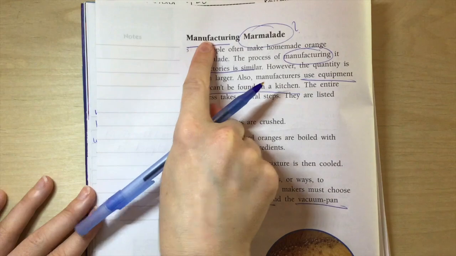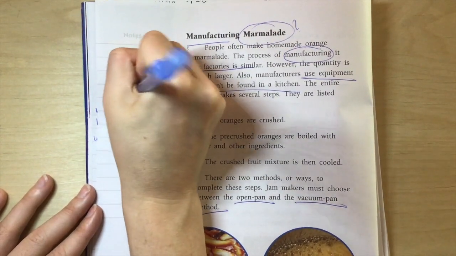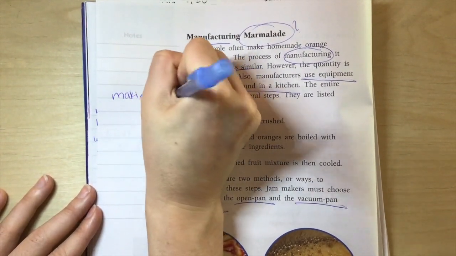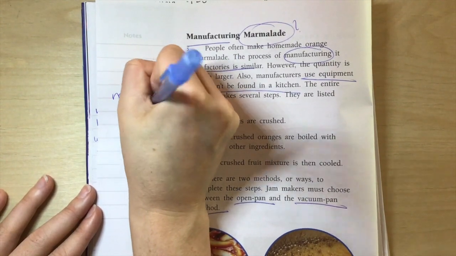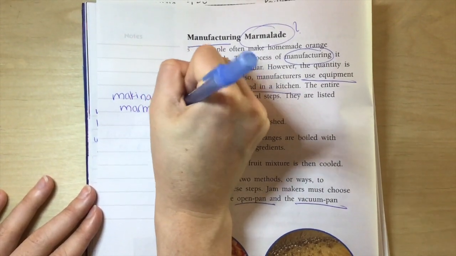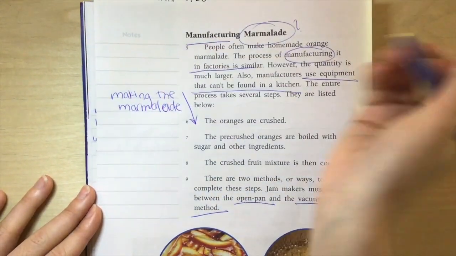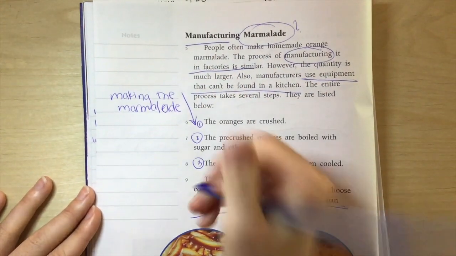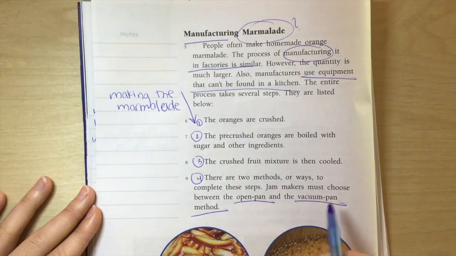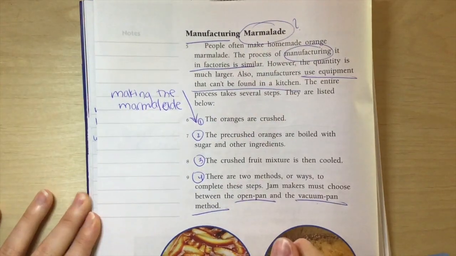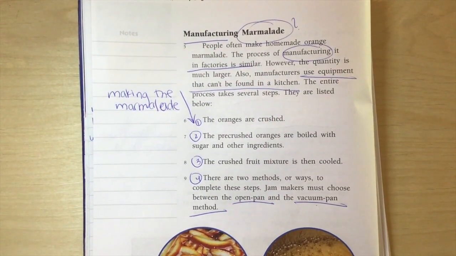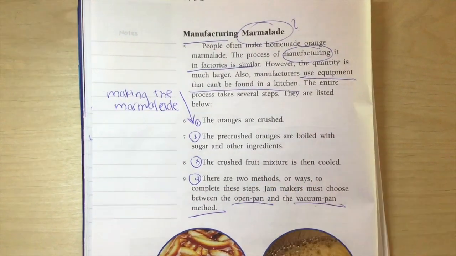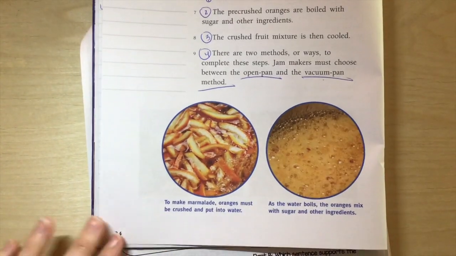So manufacturing marmalade means making the marmalade. It's basically a jam, and these are the steps here. This is the first one, second one, third one. And then the fourth one, you choose either open pan or vacuum pan. So I even was able to sequence the events. This is what you do first, second, third, and fourth, all right? Here are the 2 different pictures.